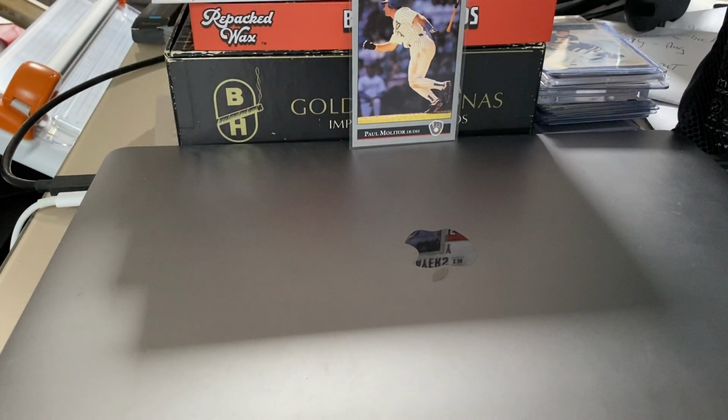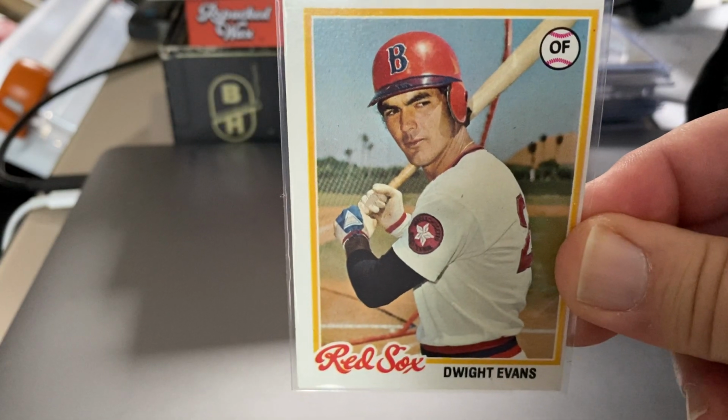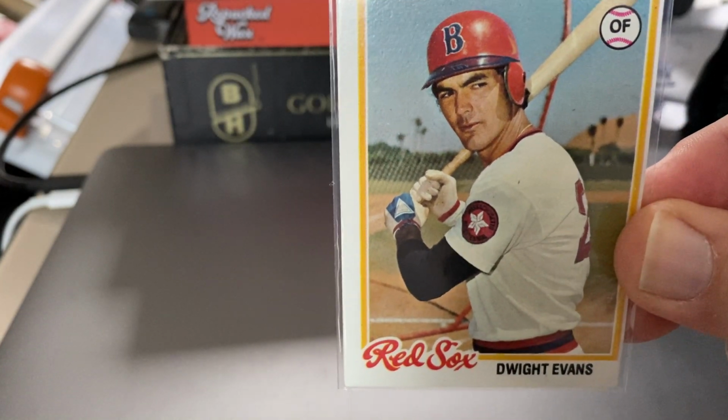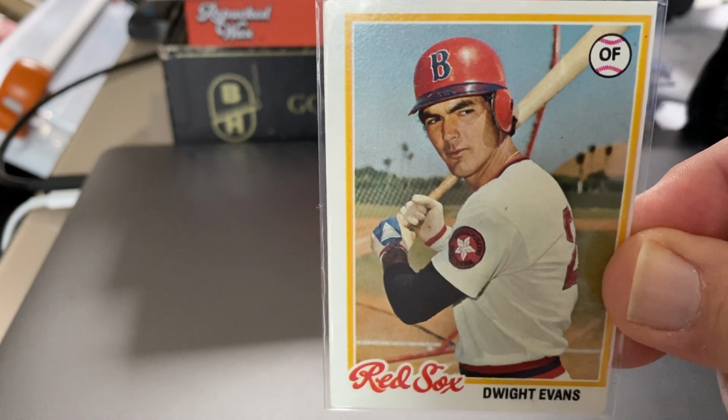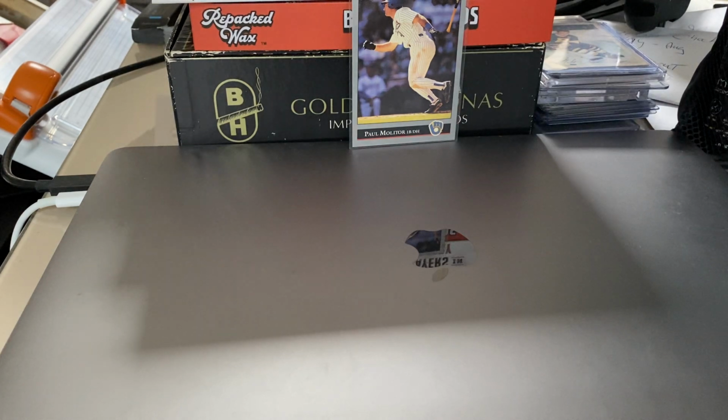Most of the Topps cards give the generic position as outfield, as in this 1978 Topps Dwight Evans. Later, there were cards that were more exact.